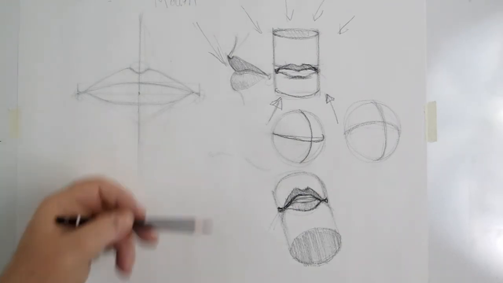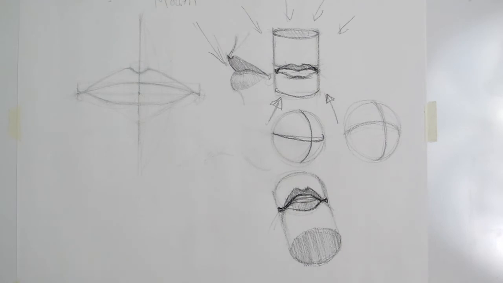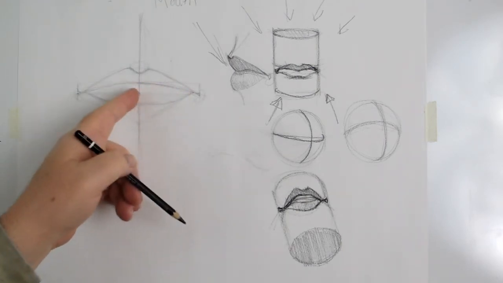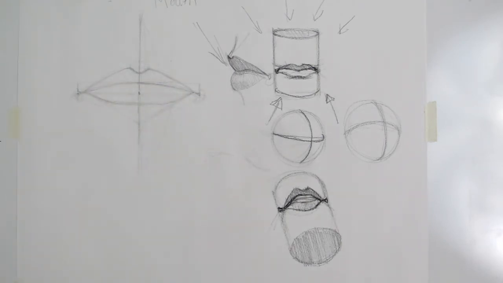Now, if we wanted to... And then the most important part is the space between the lips. This is just a straight line. That's not how it works.